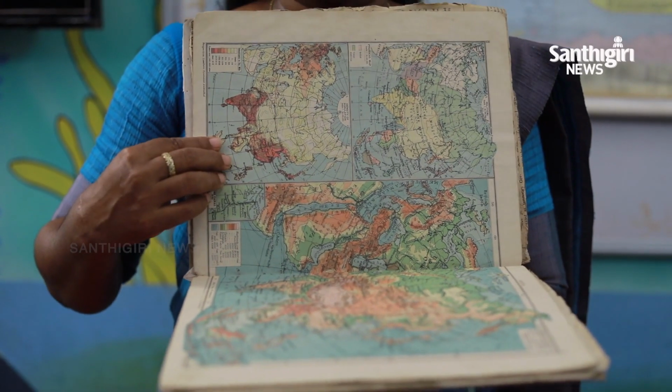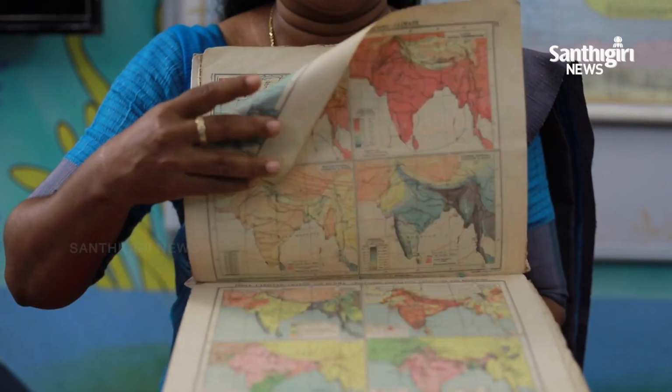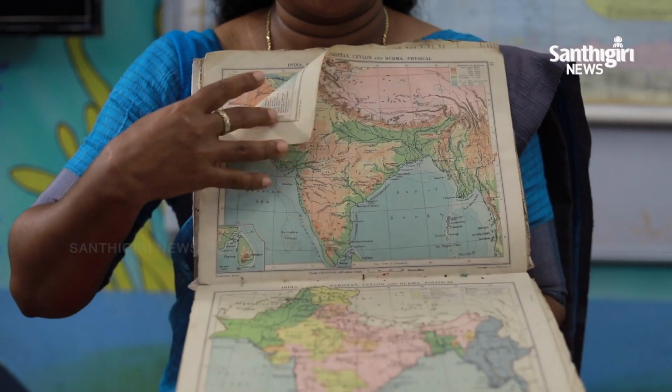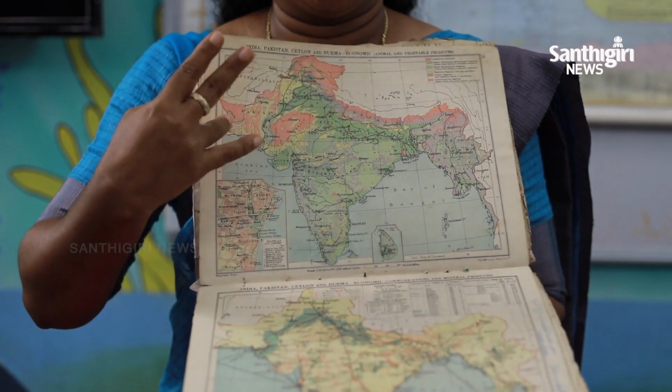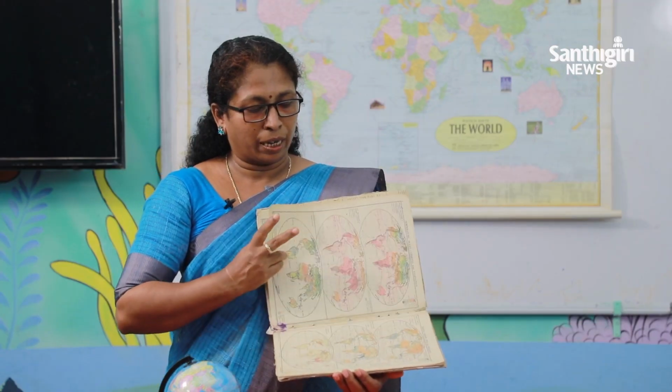And sometimes we are using a book of maps, that is, a lot of maps attached in a book, and that particular book is known as an atlas. Now I am showing you an atlas. This is an atlas. This is a book of maps. An atlas is a book of maps. You can see different maps in this book. Look, many maps are here.